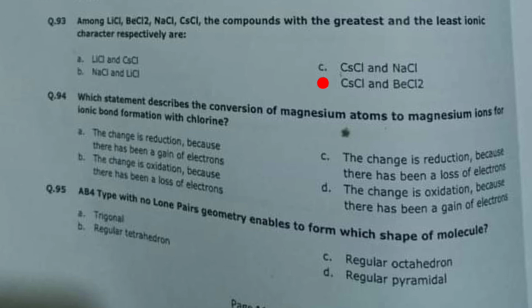94. Which statement describes the conversion of magnesium atom to magnesium ion for ionic bond formation with chlorine? Option B. The change is oxidation because there has been a loss of electrons. 95. AB4 type with no lone pairs geometry enables to form which type of molecule? Regular tetrahedrons. Option B.